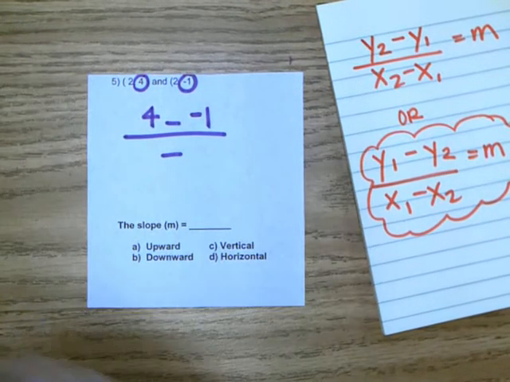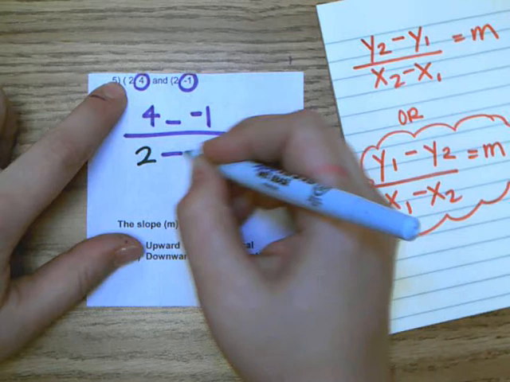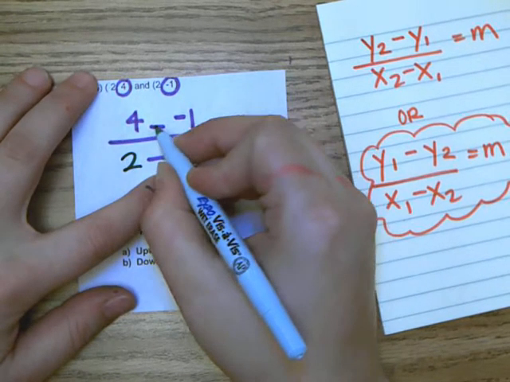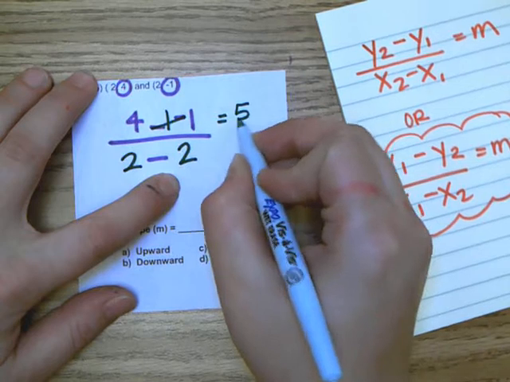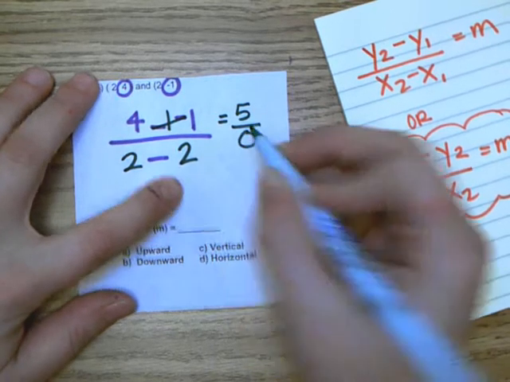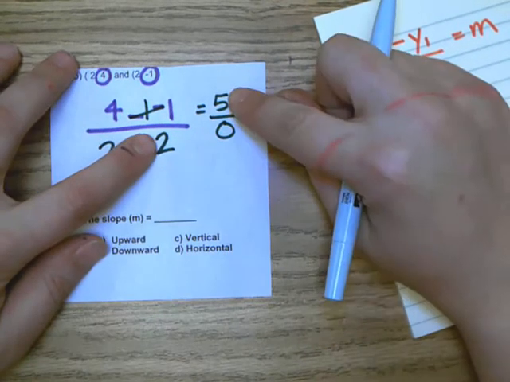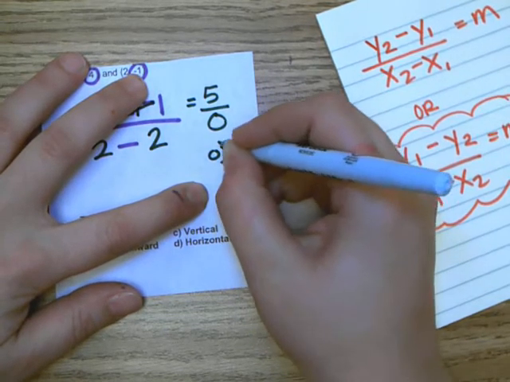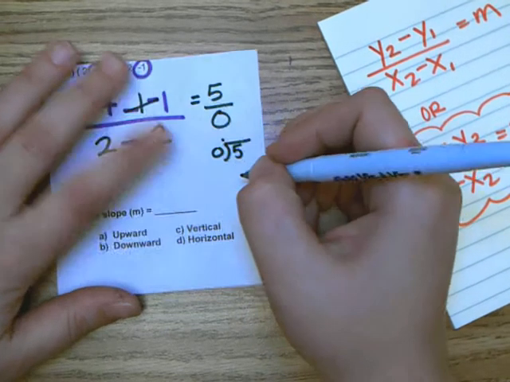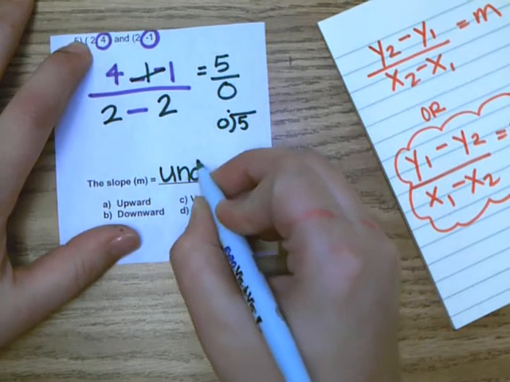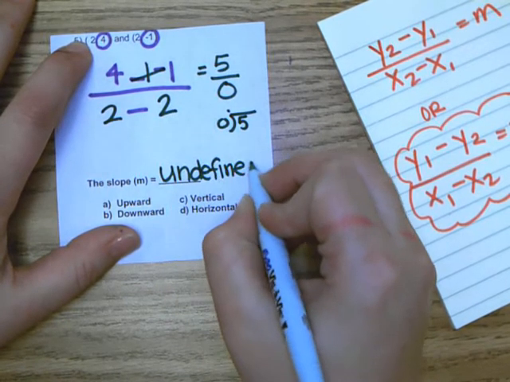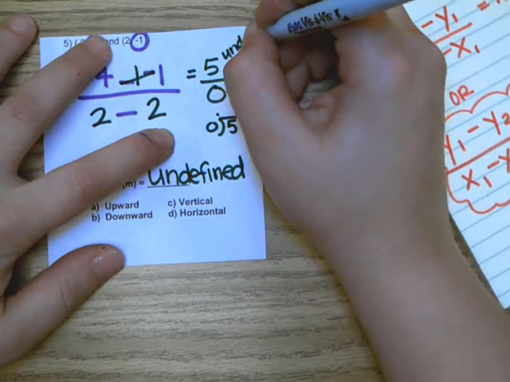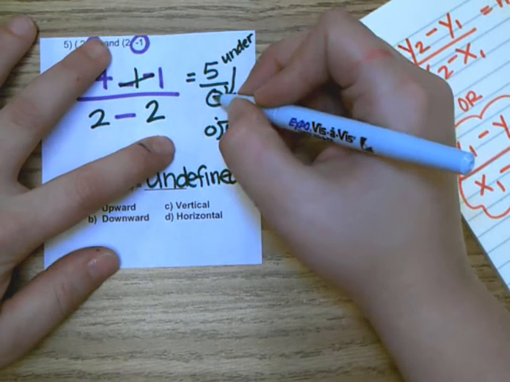So our formula says to subtract the y's. Find the difference in the y values here. And in the denominator, subtract the x values. So 4 minus -1, that's 5. 2 minus 2 is 0. So 5 divided by 0, 0 times what is 5? That's not possible. This is a slope of undefined.